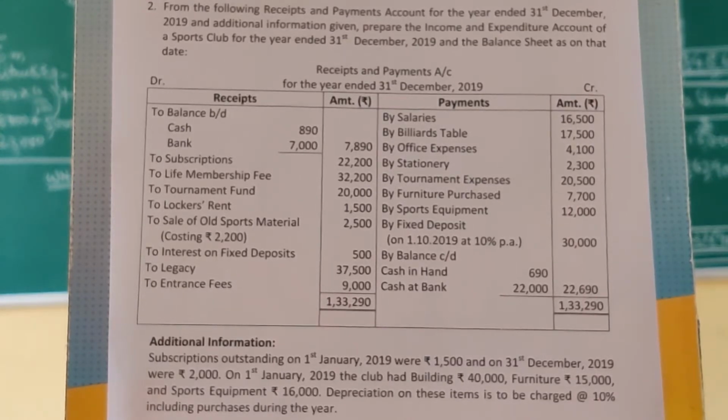By furniture purchased 7,700, it is also our asset. By sports equipment purchased, this is also an asset, 12,000 rupees. By fixed deposit on 1st October 2019 at 10% per annum it was made, 30,000 rupees. That means it is here for 3 months. 30,000 rupees were invested in it. So 3 months interest we will calculate, and we will check with the amount of interest received whether total amount has been received or some amount is accrued.